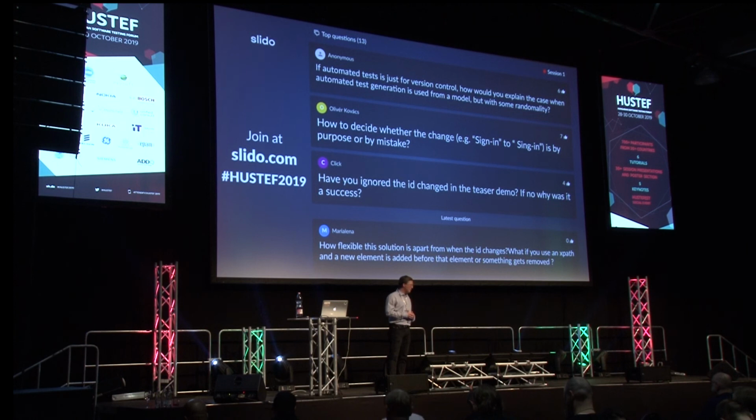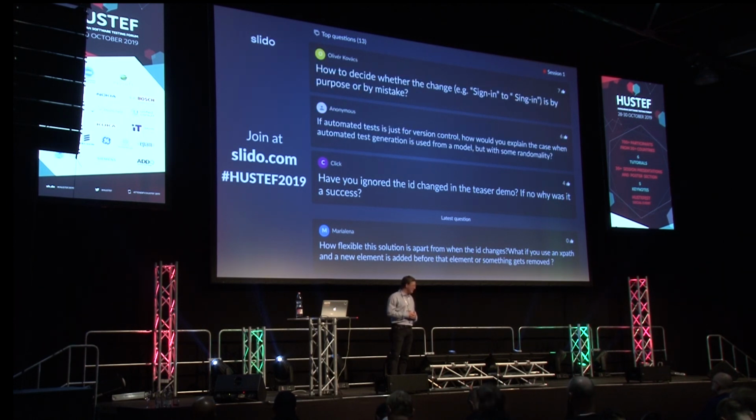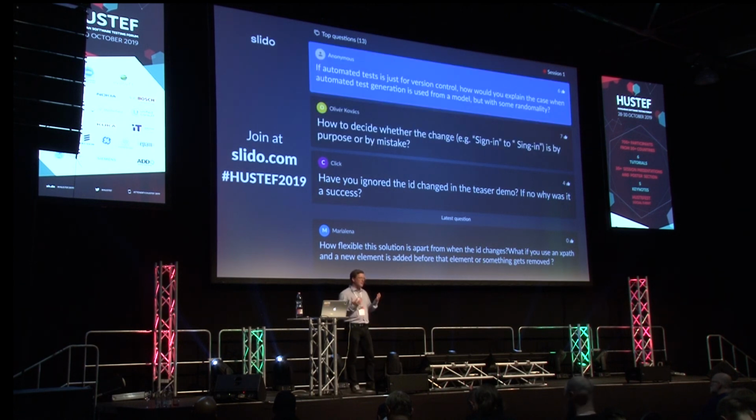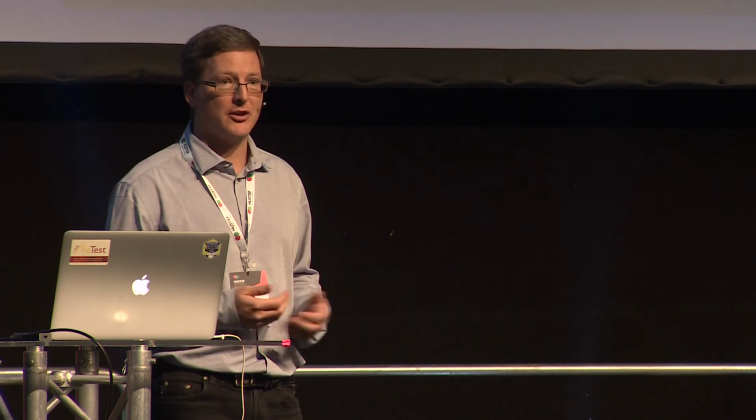If automated testing is just for version control, how would you explain the case when automated test generation is used from a model, but with some randomness? The thing is that essentially you have one code base, but using infinitely many different data points and configuration parameters, you can have gazillions of versions of the executed software. So you just need to select some. If you have the very simple application A plus B, and you pick A and B, you can have indefinitely many different test cases for that. So you just have to pick which are relevant for you.